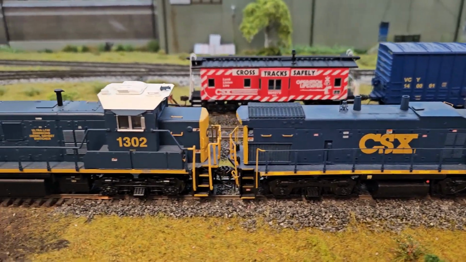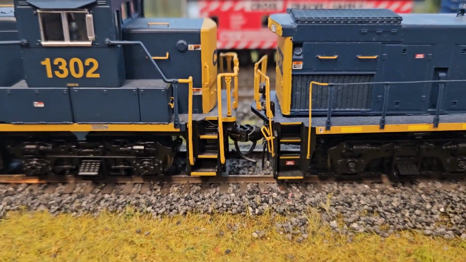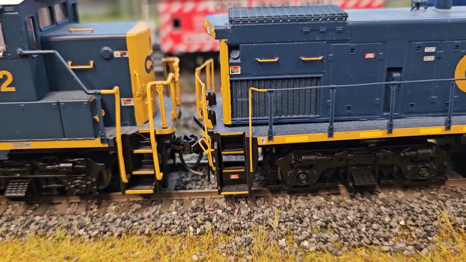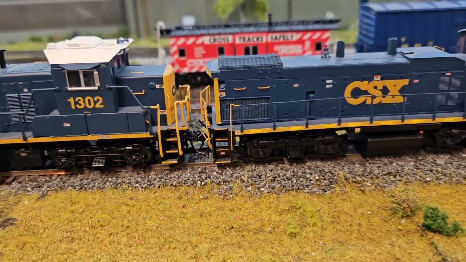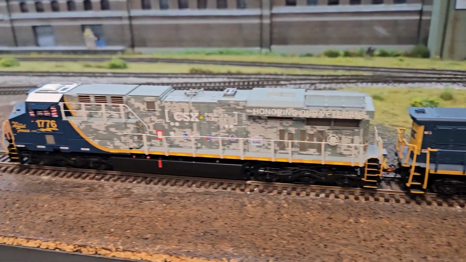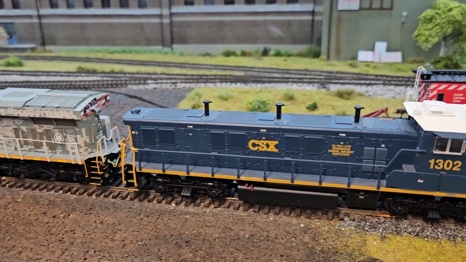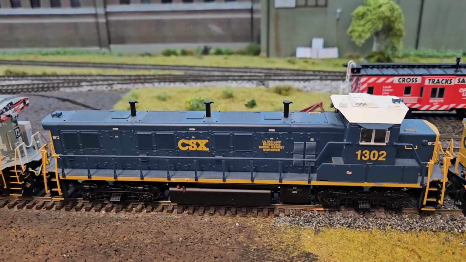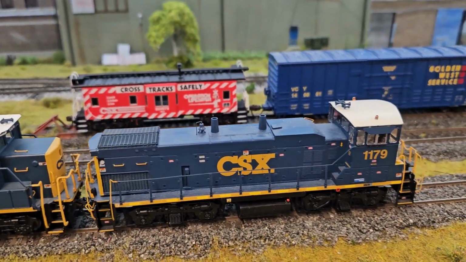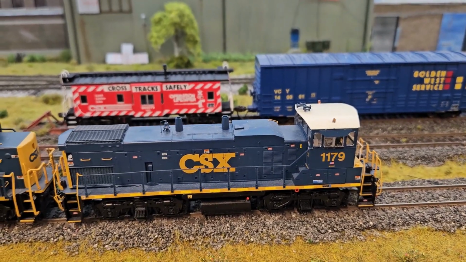One of the things that's different about this loco is the long hood is actually the front end. So if you can just about hopefully see it there on the foot plate to indicate that this is actually the front end. So this will be a rear loco, right? So 1776 is going to be our lead loco. 1302 is going to be our mid loco running backwards, and 1179 is going to be our rear loco running forwards. So now we just need to program those three up.